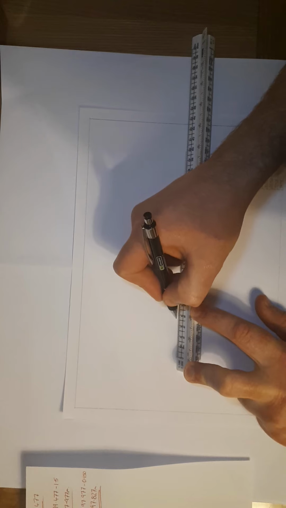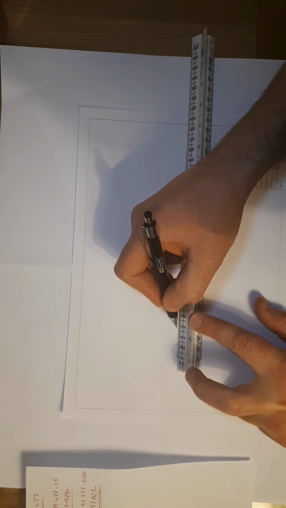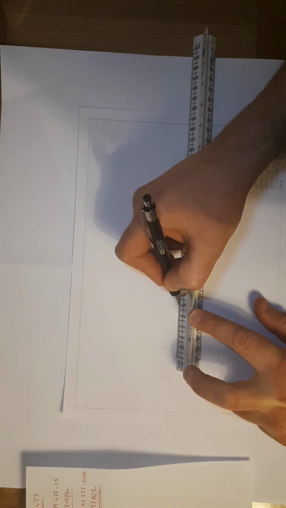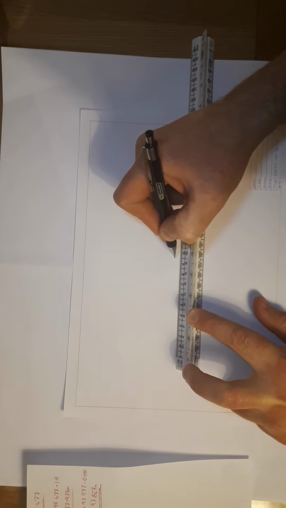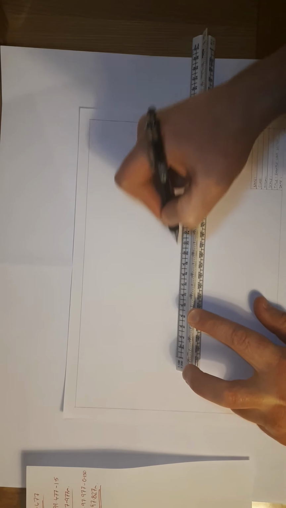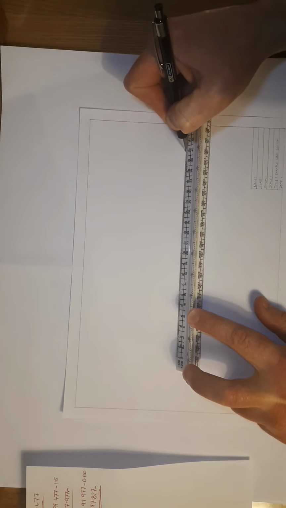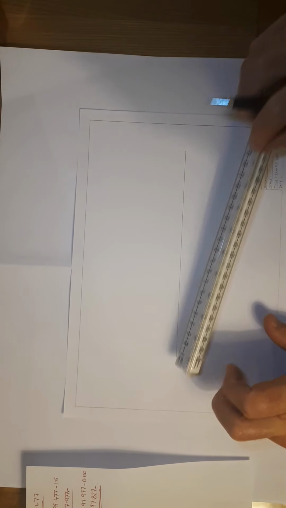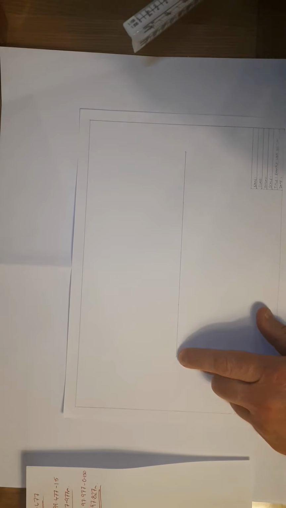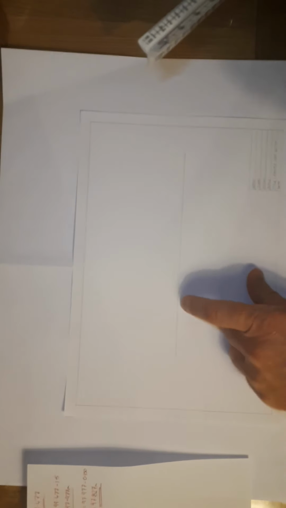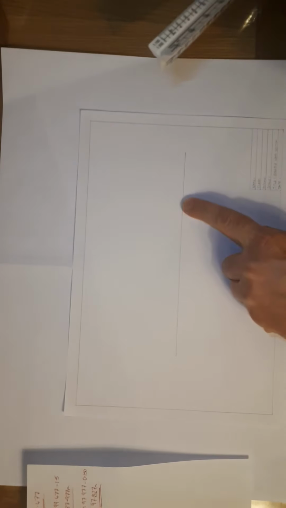So 5, 10, 15, 20. So here we've got A1, AY, A2, AZ, and then finally A3 at the end. So that's the points that we're going to be looking at.